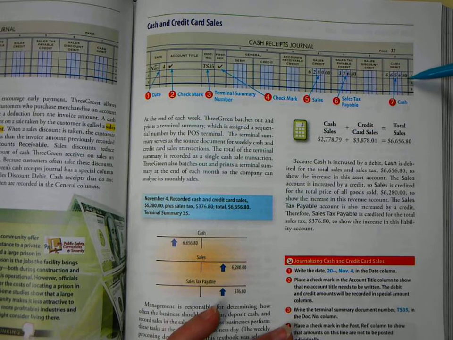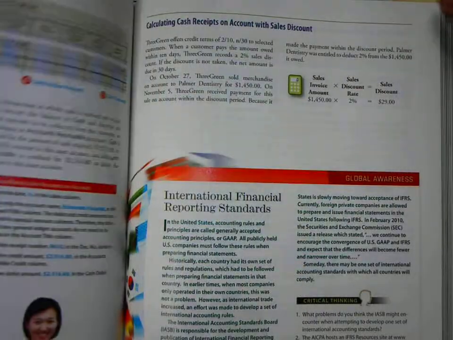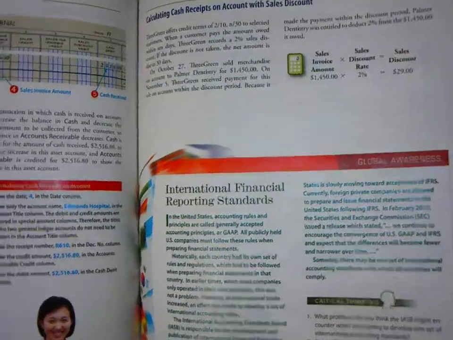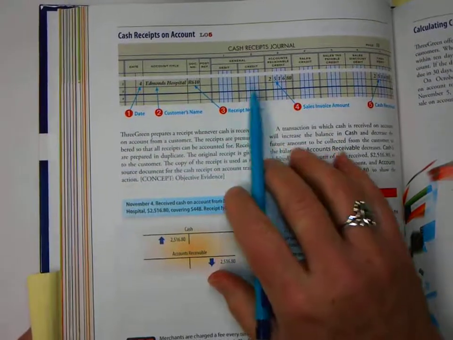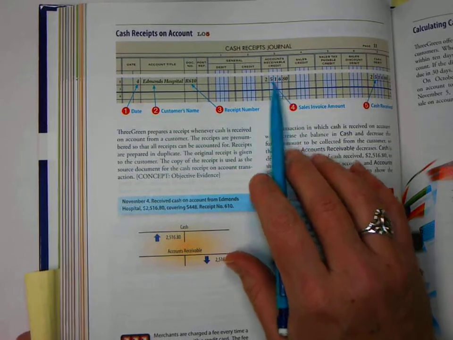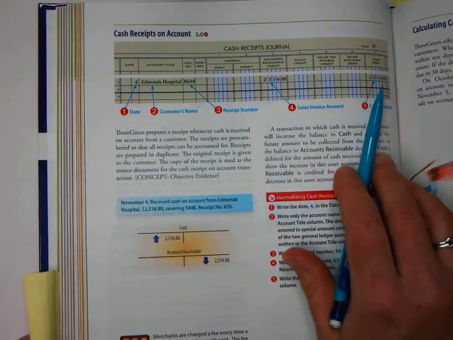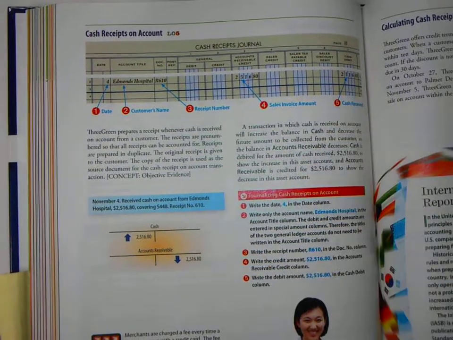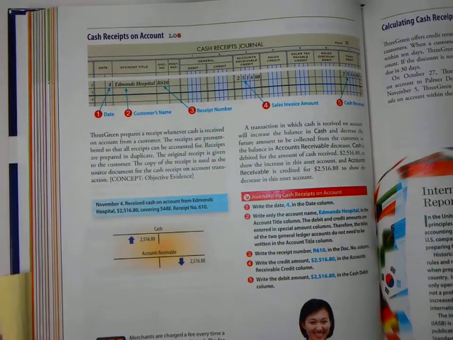You just have to pay attention to all the numbers to make sure you're getting the right cash amount in. And then again, Edmonds Hospital is paying us on account, so we're reducing their accounts receivable and having a cash debit because we have cash coming in.